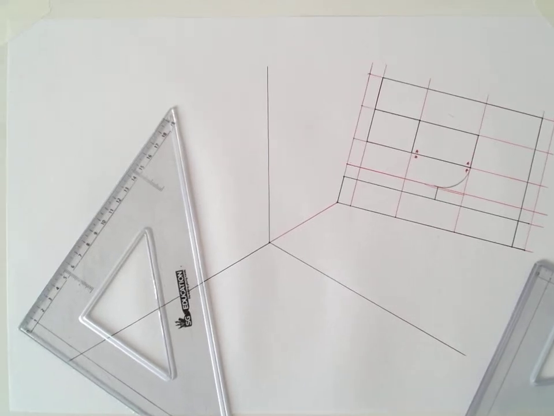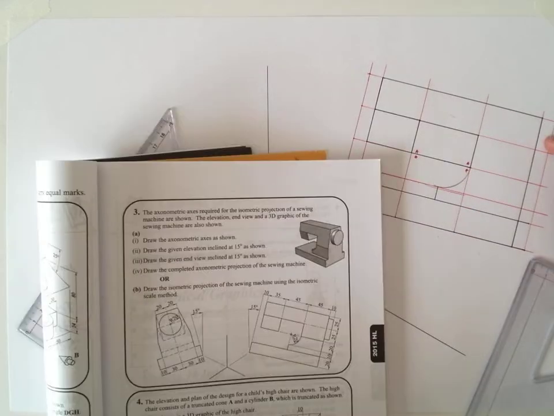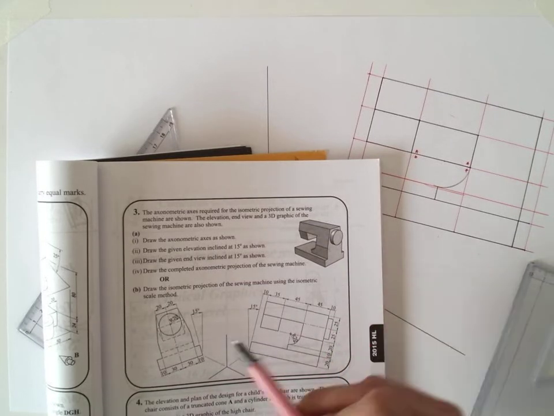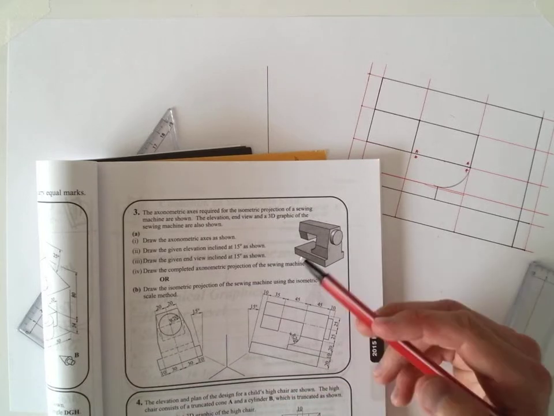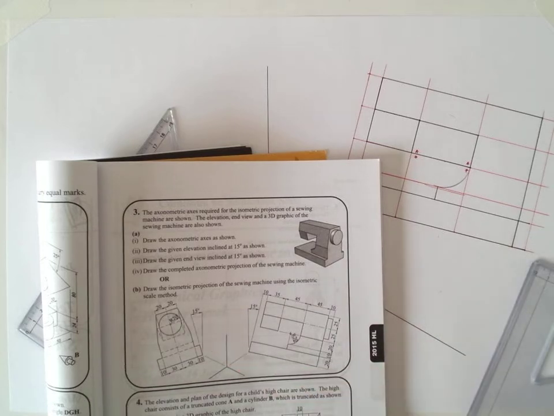So we want to play on and do the little bit that's jutting out here. On the right hand side, what I'm on about is this section, this part here. I'm going to read that from the end view. So we're told it's a circle and it's jutting out and it has a radius of 20.